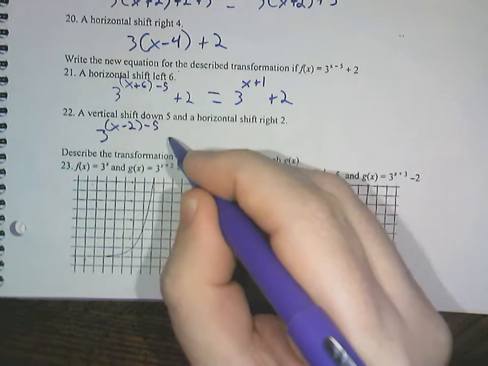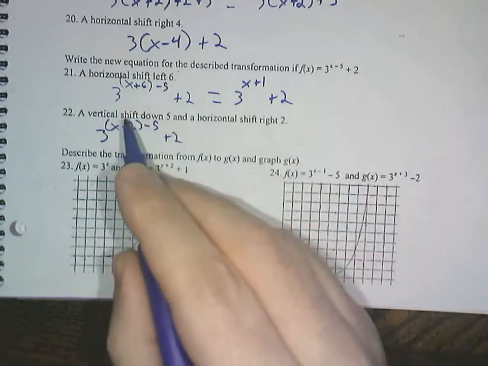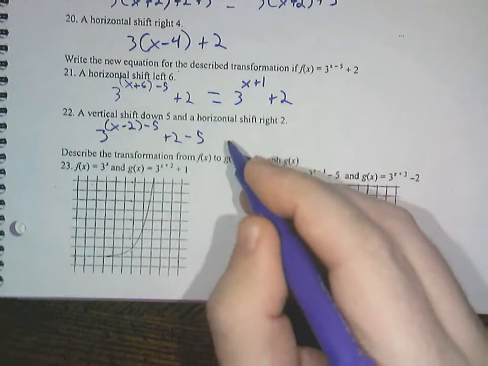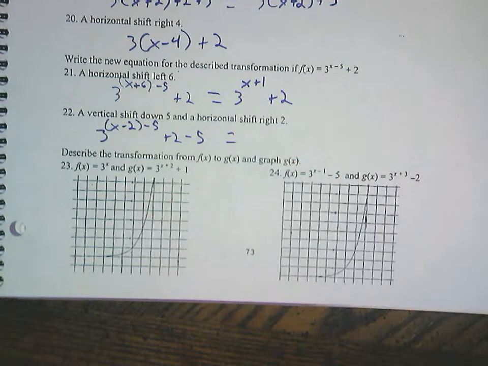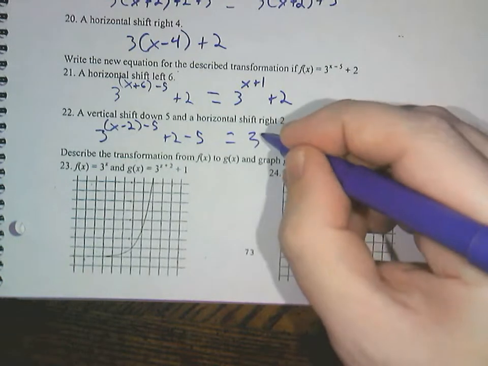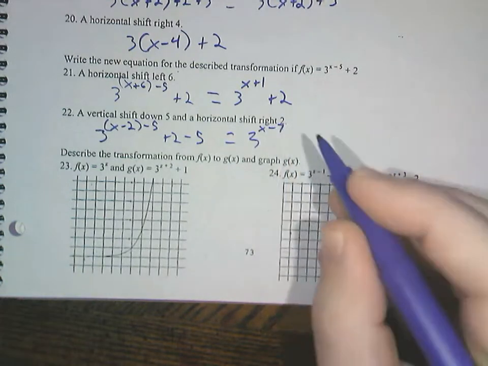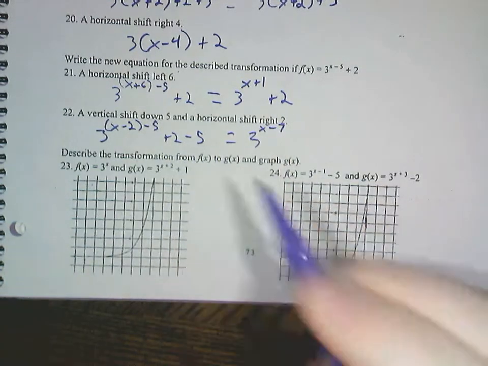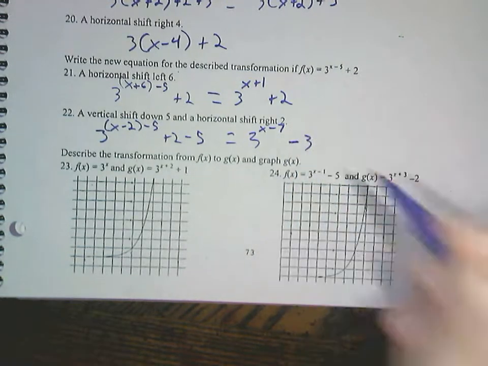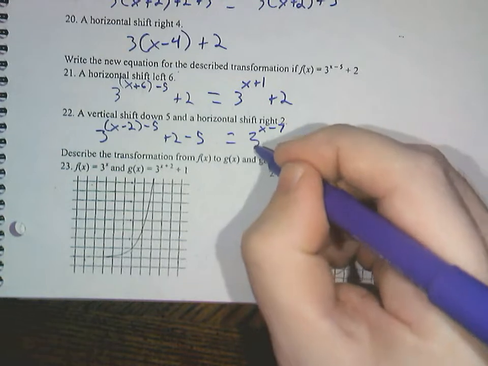And then I have a plus 2 to begin with, and then it wants me to go down 5, which means I'm going to subtract 5. And then when I simplify this, negative 2, negative 5 are going to become x minus 7. And then 2 and negative 5 are going to become negative 3. So minus 3, not part of the exponent.